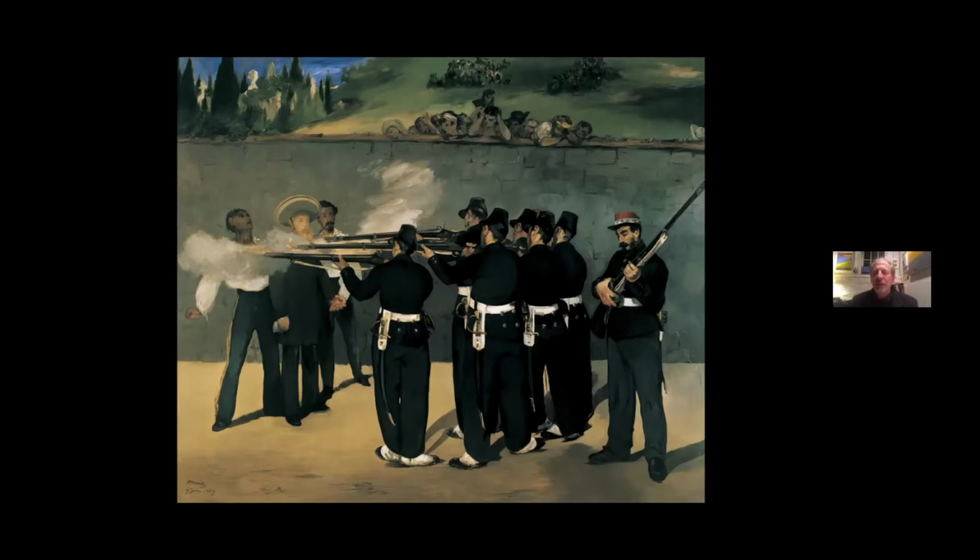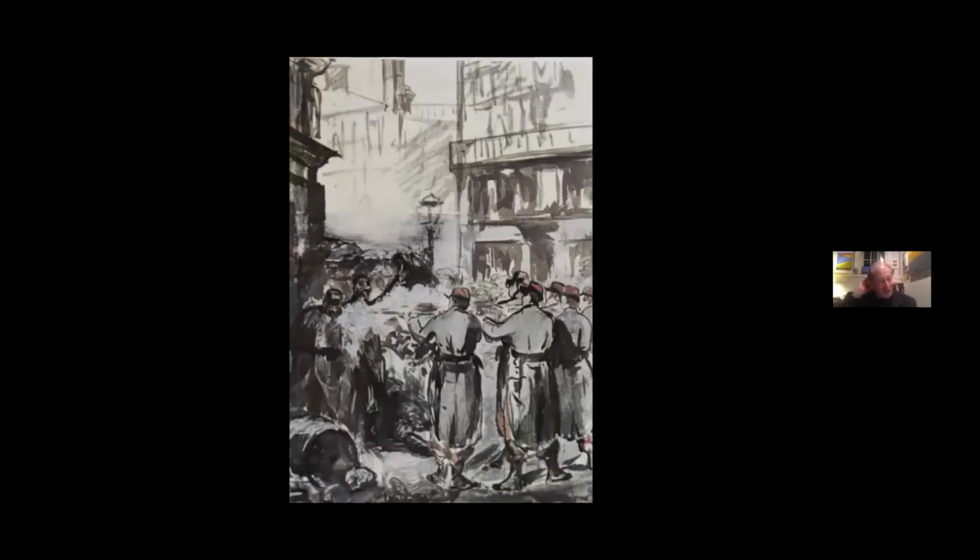I've seen the picture that was pretty much copied out of. And here's the same firing squad, only this time it's a completely different incident, something much closer to Manet's own experience. This is about the French army putting down the Commune in Paris. And this is 1871, I believe.